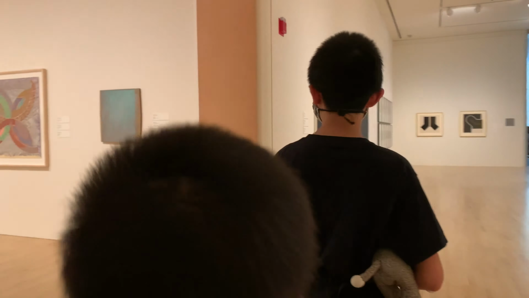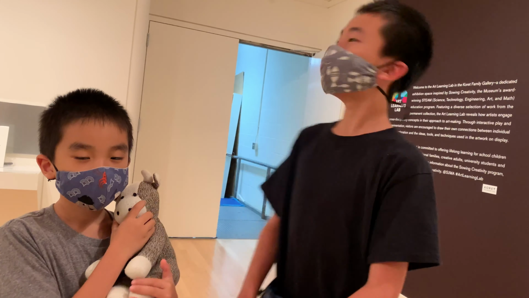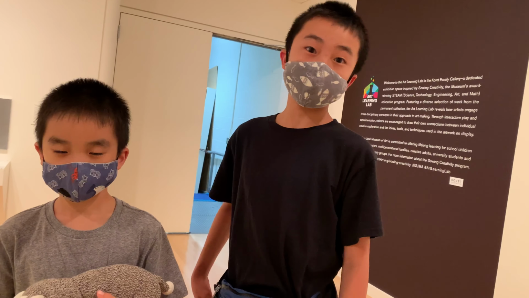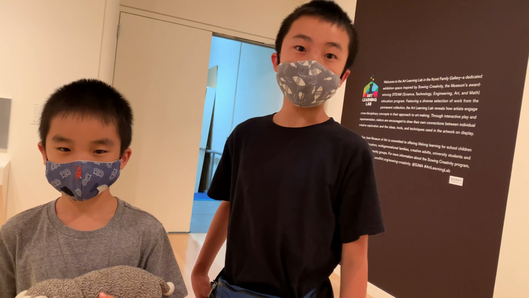First, we're entering the exhibitions department at the basement of the museum, and this is where they plan all the installations that end up going upstairs for the public to see.